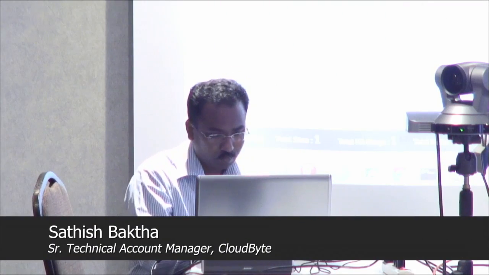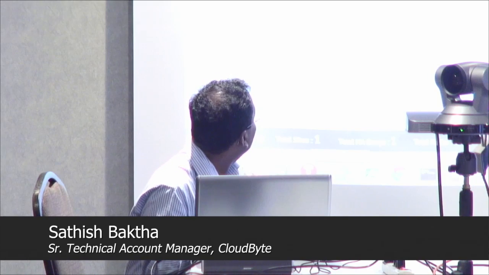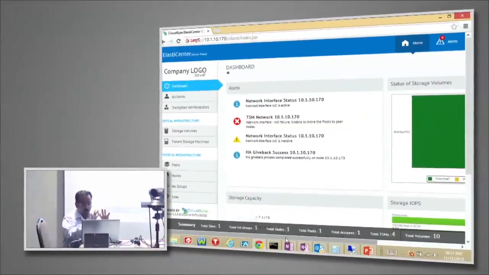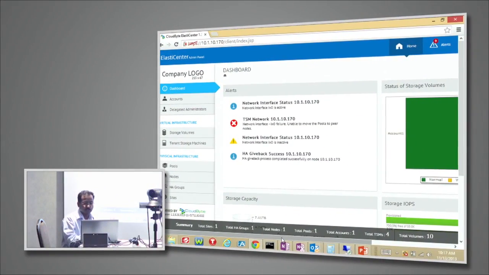All right. This is the main dashboard of Elasticenter. This is the global management console where you can get a complete view of all the storage that is managed by a single management console. We have divided this management user interface into 3 different parts: the physical infrastructure, virtual infrastructure, and the dashboard, which gives the complete overview of all the managed storage.